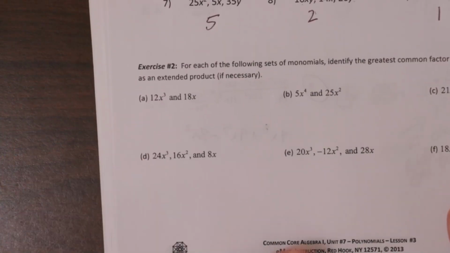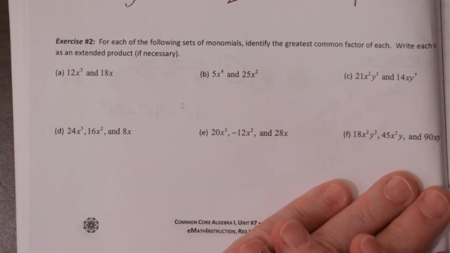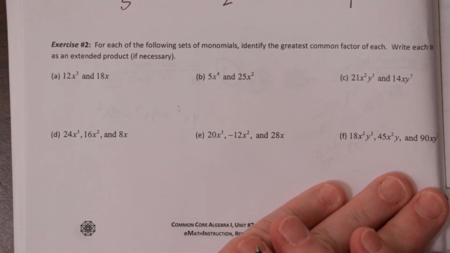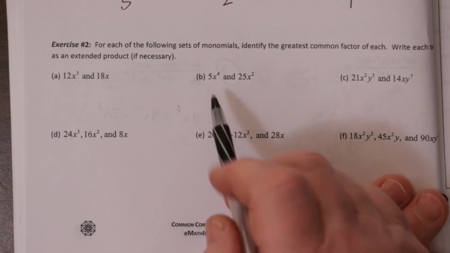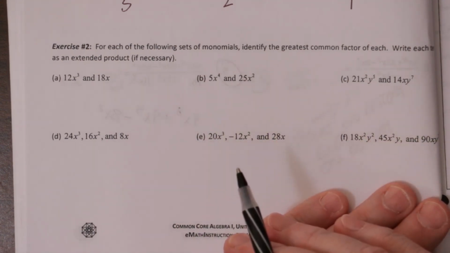I might have you try a couple of them. All right, so how about I'll do C and F, and you guys can try these. I'll give you a pause on it and throw some answers at it.